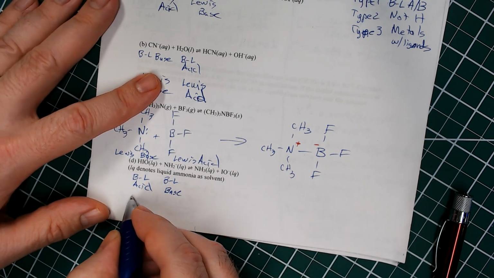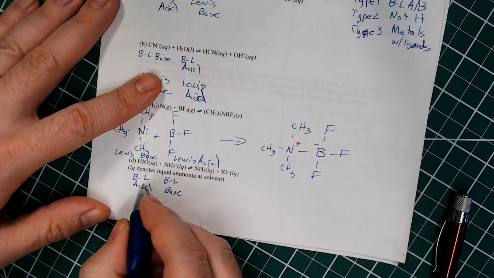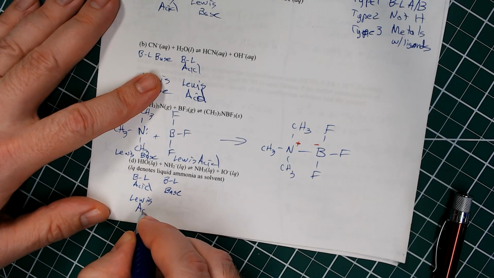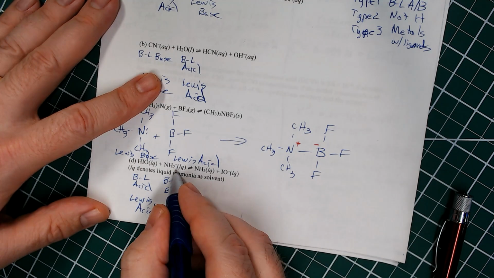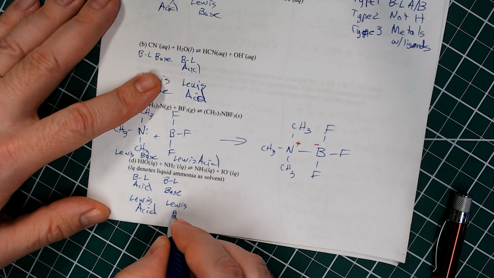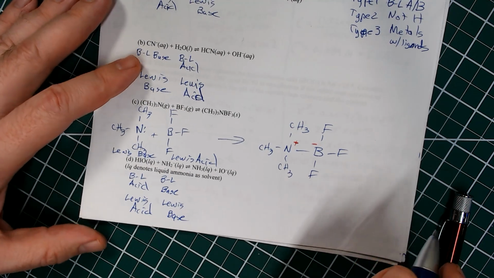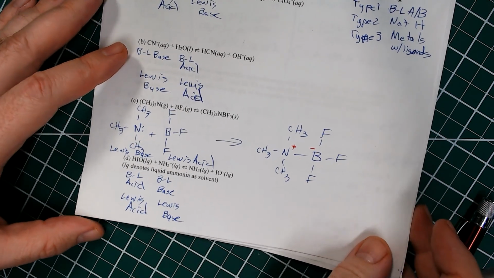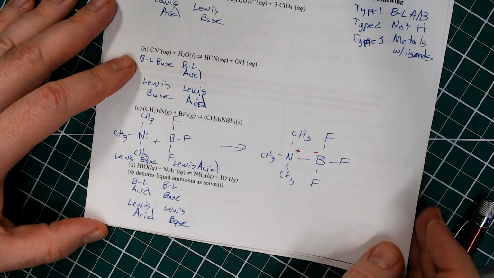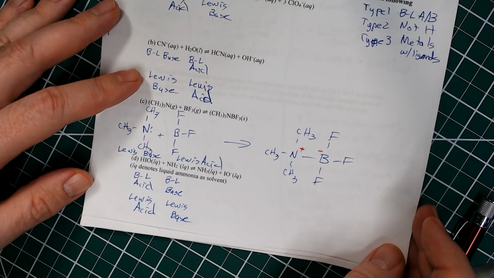And so that means that the Bronsted-Lowry acid must also be a Lewis acid, and that this Bronsted-Lowry base must also be a Lewis base. All right, so if you can identify this as Bronsted-Lowry, then you can also identify it as Lewis.